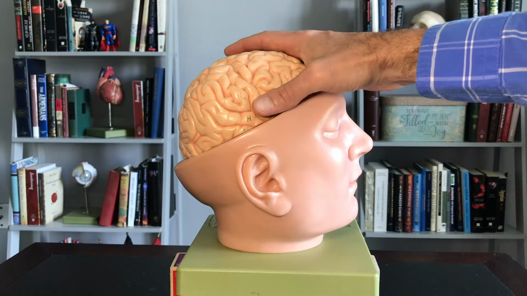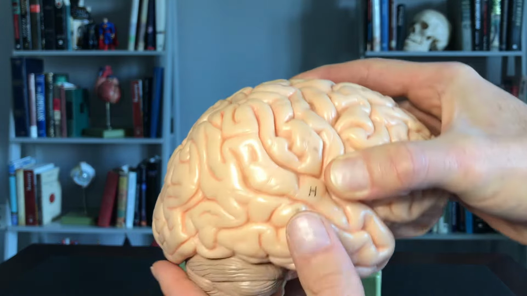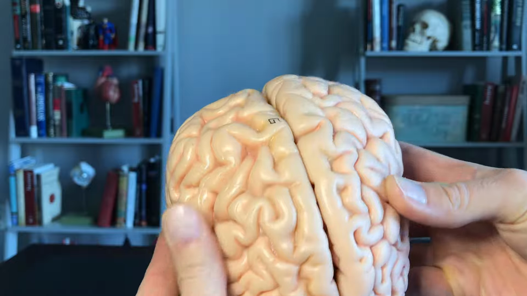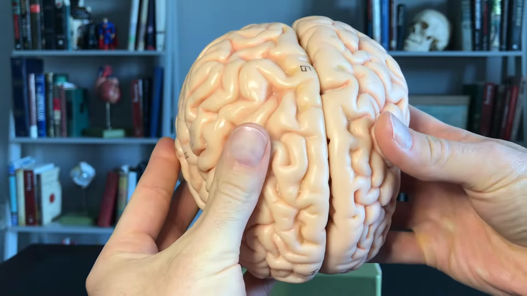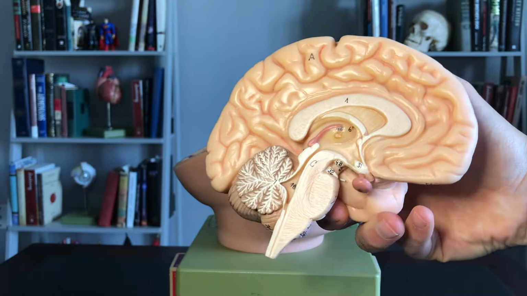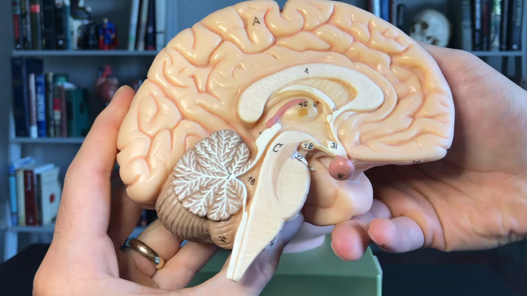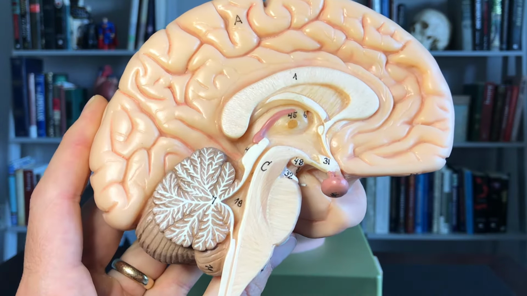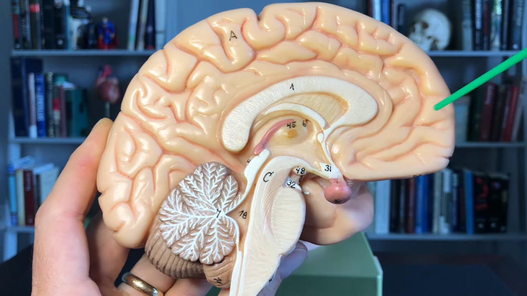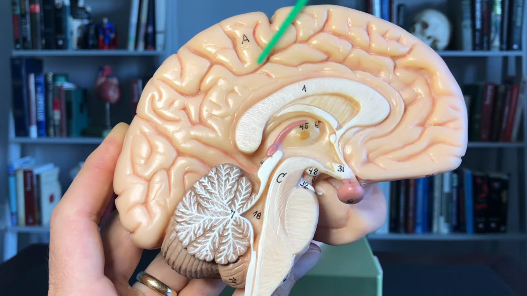The brain from our buddy here, you won't mind, buddy, we can separate this into two hemispheres. And what we have here is a nice cross-section of what we see on the inside of the brain. So this is a mid-sagittal view. So when we look at lobes, again, we have frontal lobe, parietal lobe.